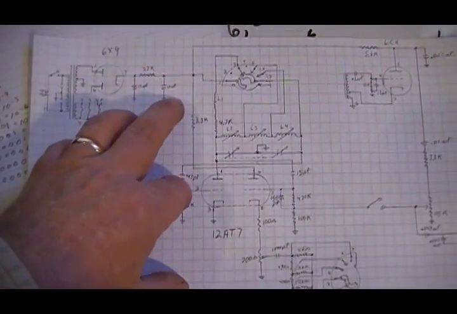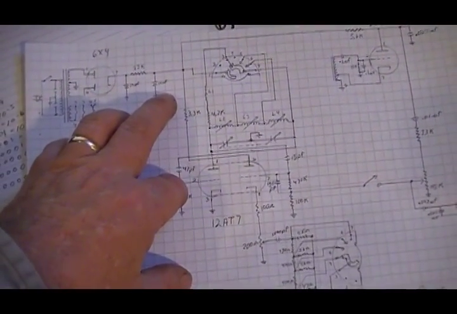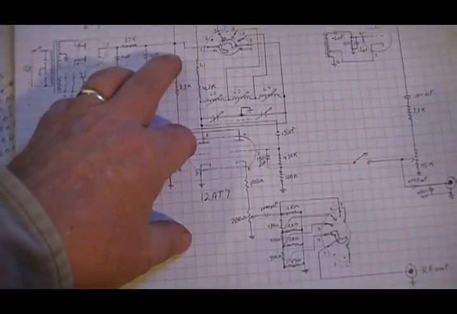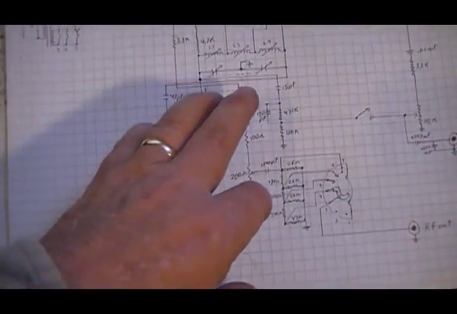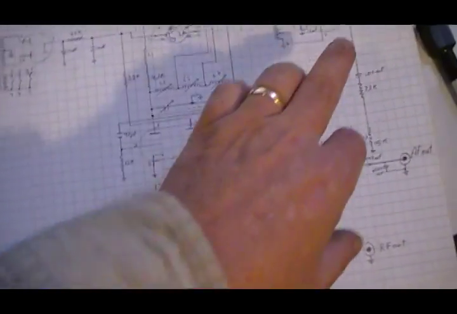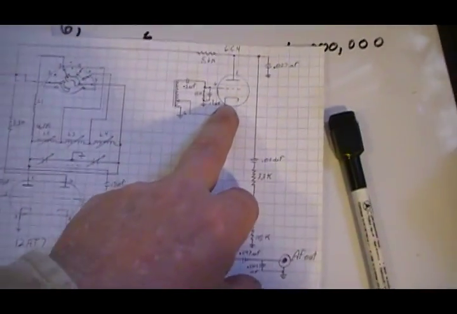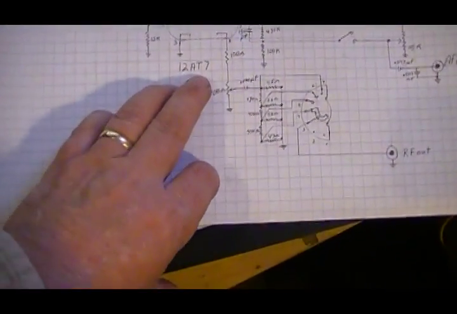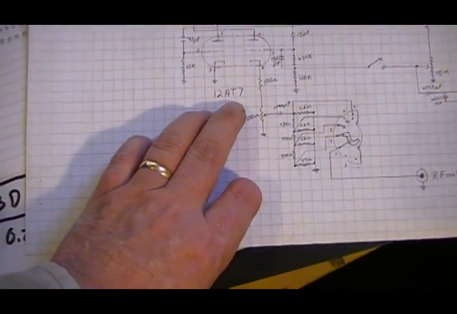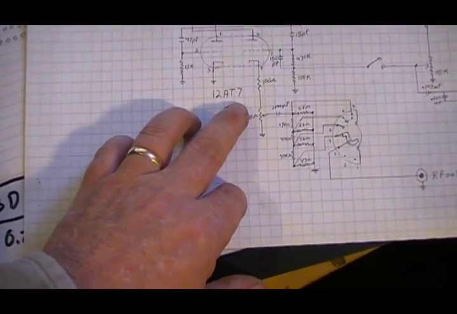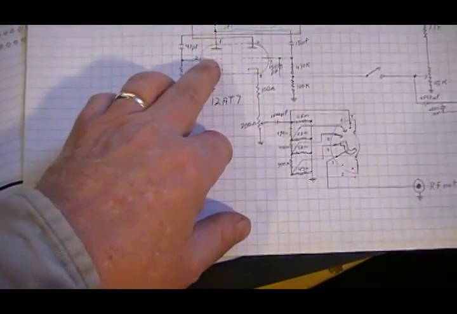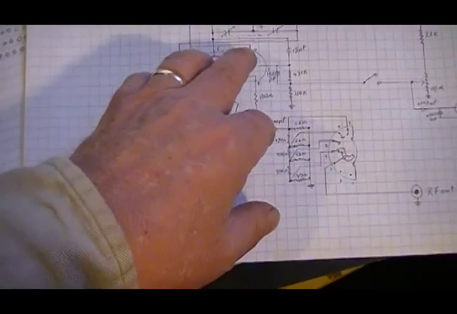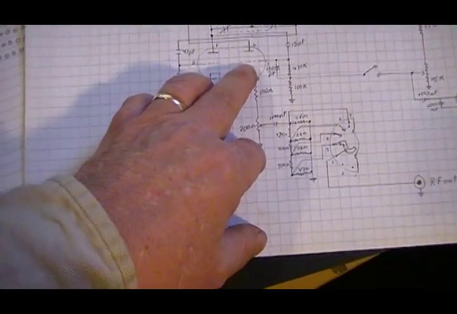But the next stage will be in another video. We'll go ahead and start wiring up the filament wirings to these two tubes. This will be the modulation tube. It's a triode 6C4. The main RF oscillator will be a 12AT7. One half of it is a dual triode. The other half is just a cathode follower.